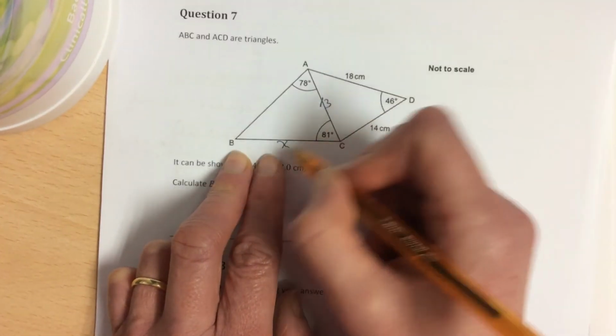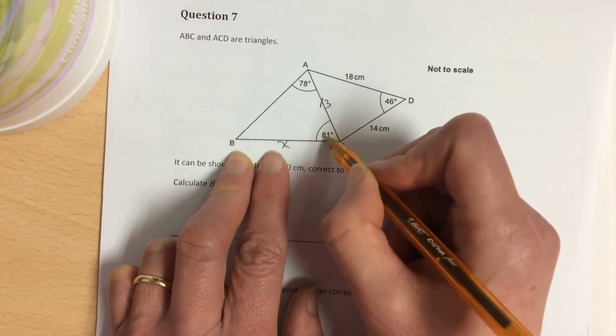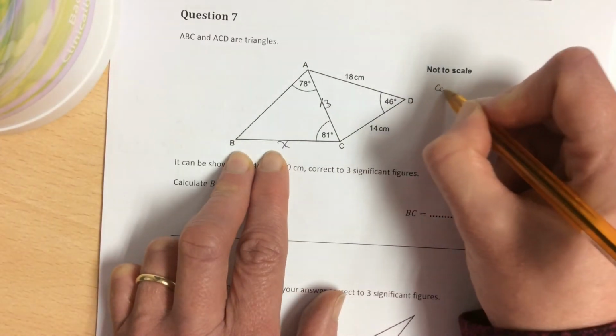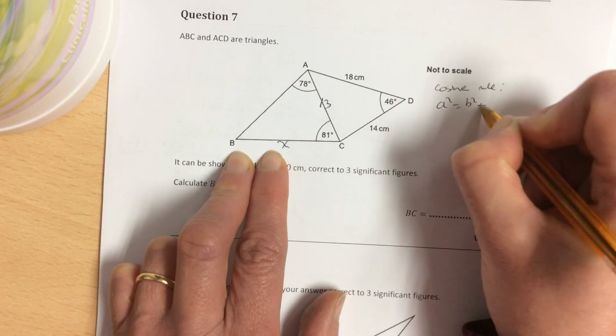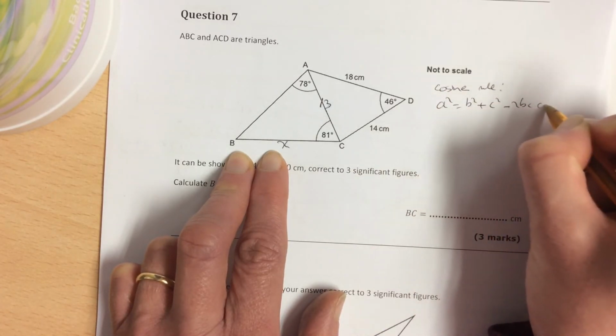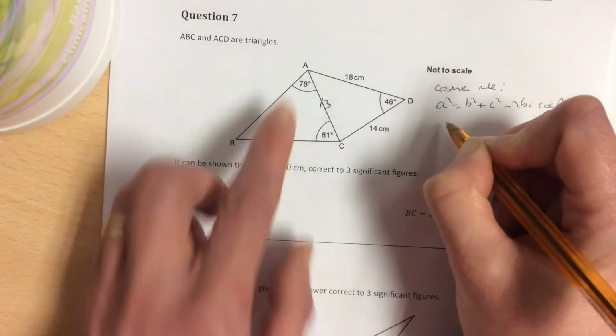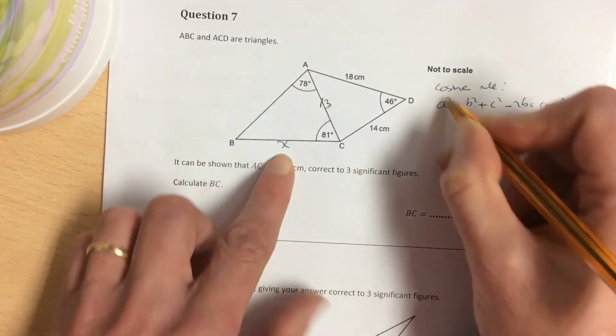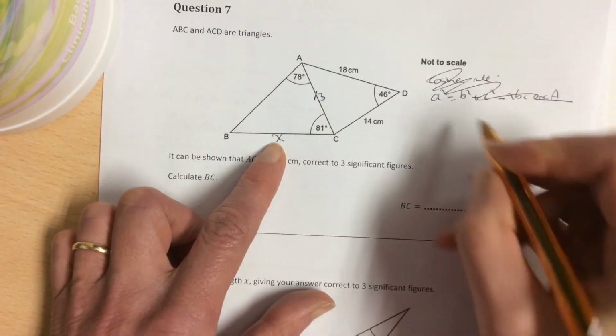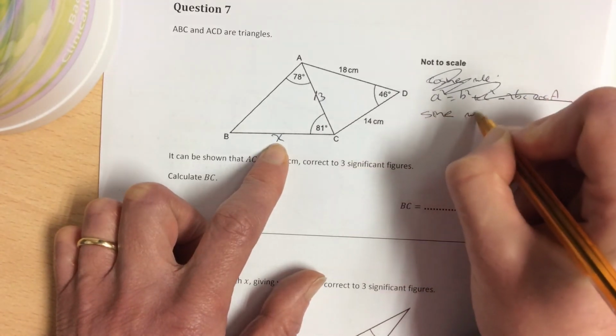I don't have 3 sides. I don't know 2 sides and the in-between angle. So I'm going to try the cosine rule. So A squared equals B squared plus C squared minus 2BC cosine A. So there's your angle. I'm looking for this side, so I'm going to start. Sorry, wasn't concentrating there. Sine rule, obviously.